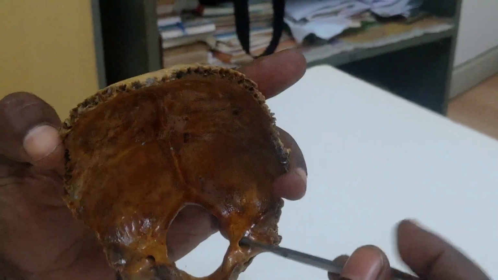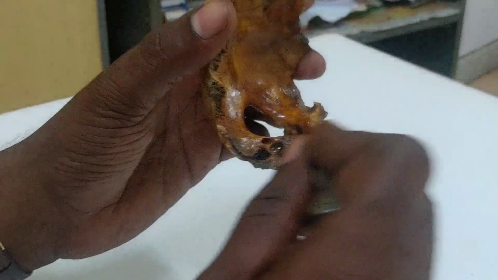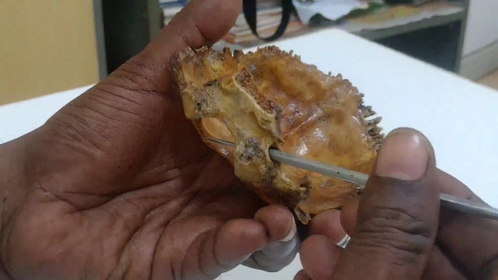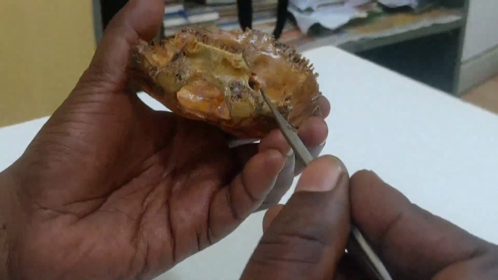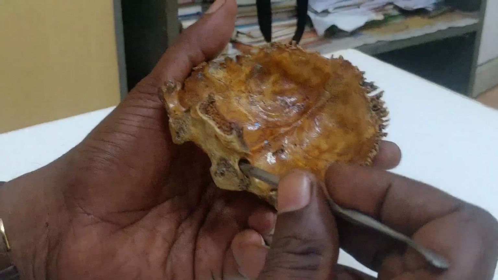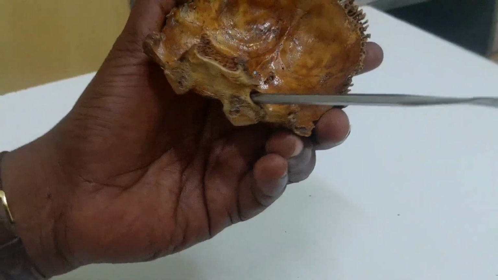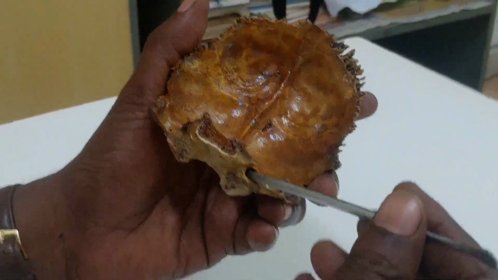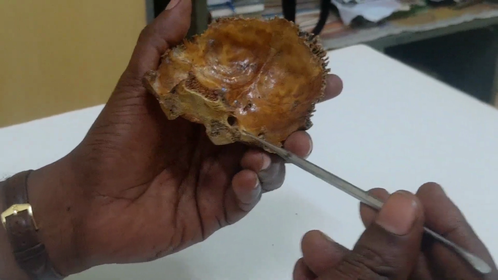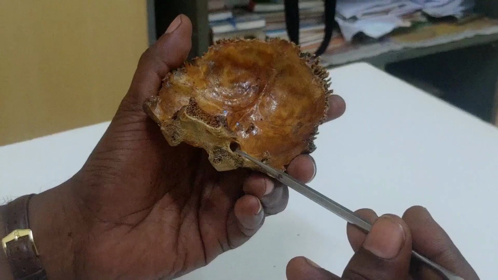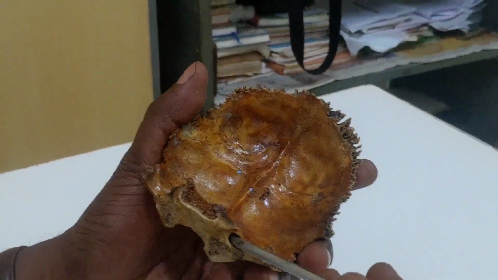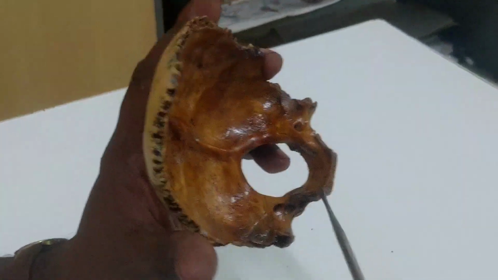And here you can notice a foramen that is called the anterior condylar canal. Since it is present just in front of the occipital condyle, it is called anterior condylar canal or hypoglossal canal, because hypoglossal nerve is coming out through this foramen. Sometimes meningeal branch of ascending pharyngeal artery may also enter into the hypoglossal canal.